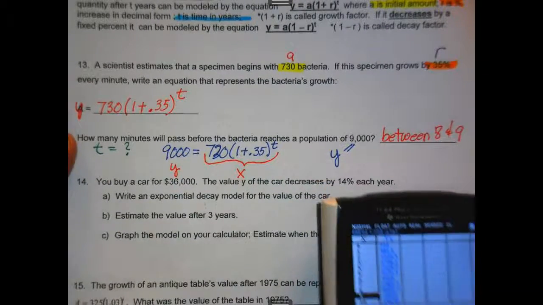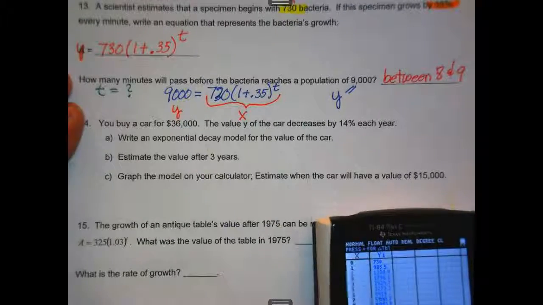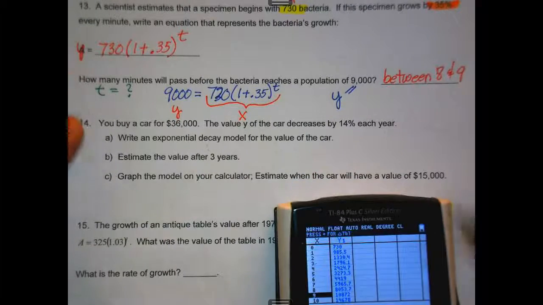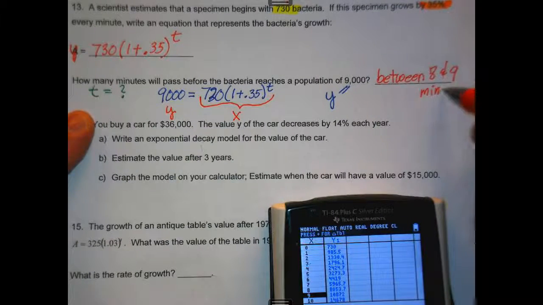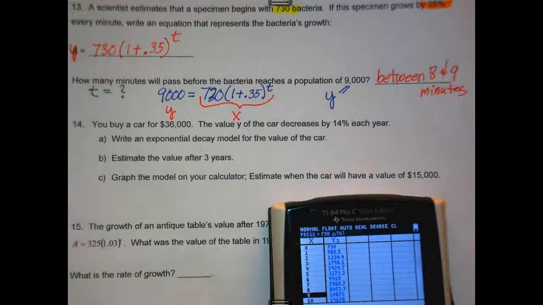Okay, let's do another one. We did. It says how many minutes? Well, it's between 8 and 9 minutes. I'm not going to find the exact one because you guys will do that in college algebra and beyond.